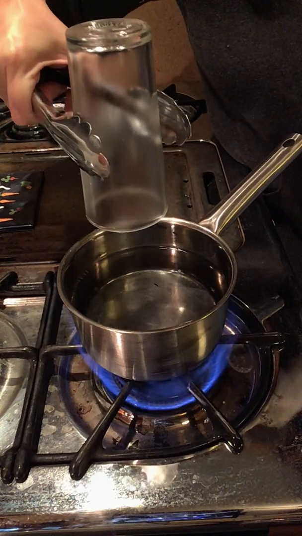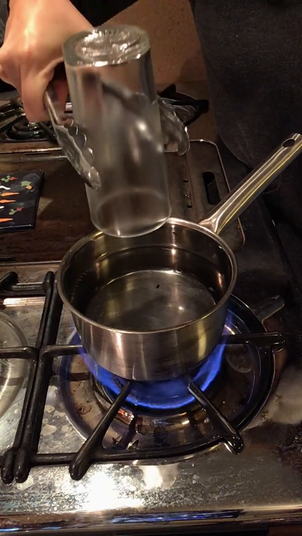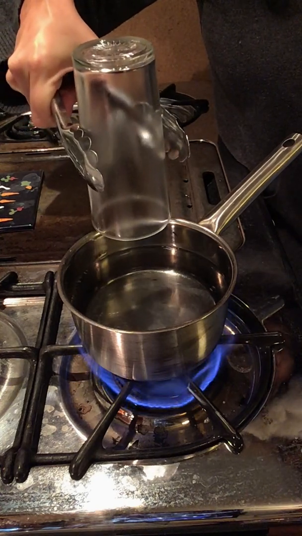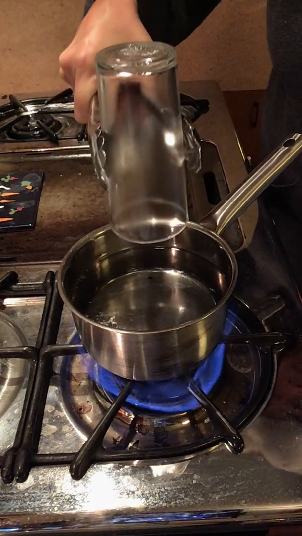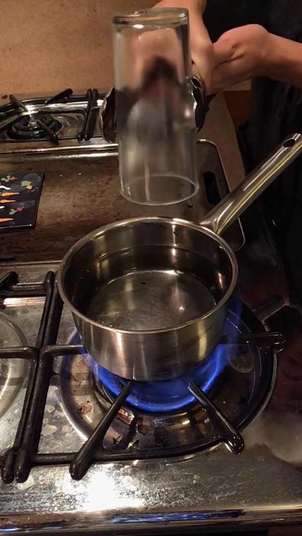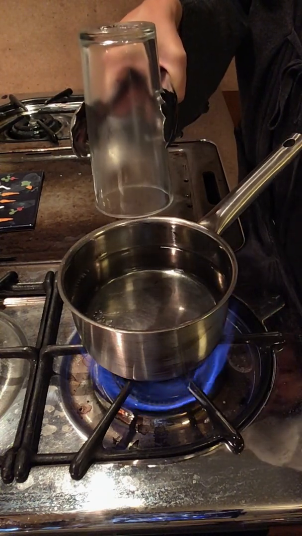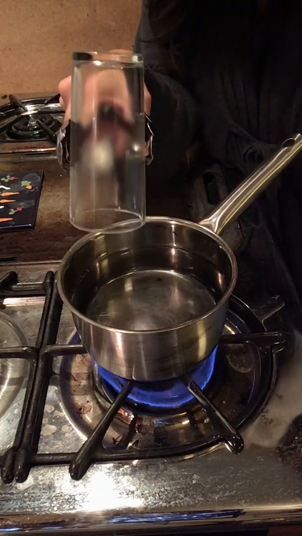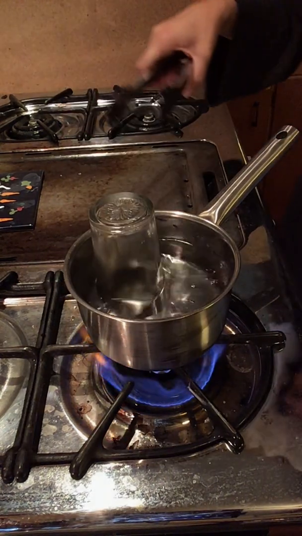Eventually what will happen is that you can see that the water is evaporating into this cloud here. I'll turn this down a little bit because I can feel that on my hand, and I'm going to move my glass down here.